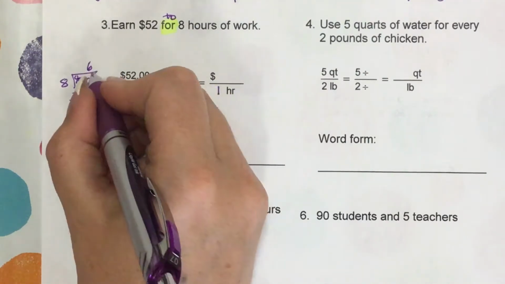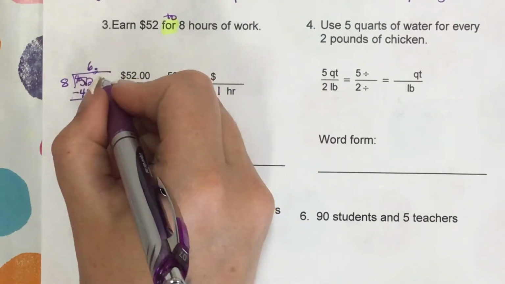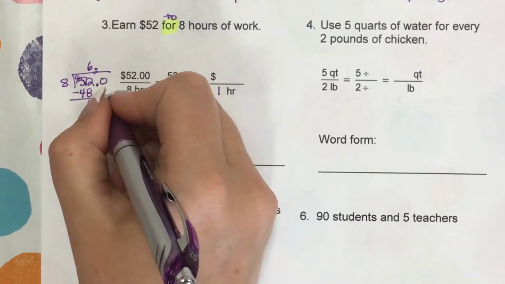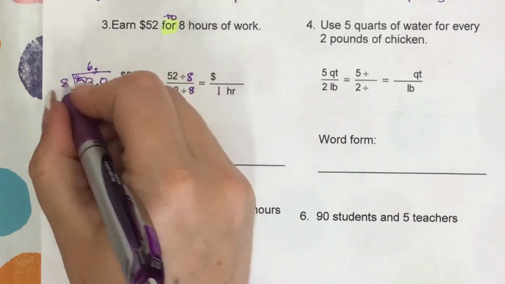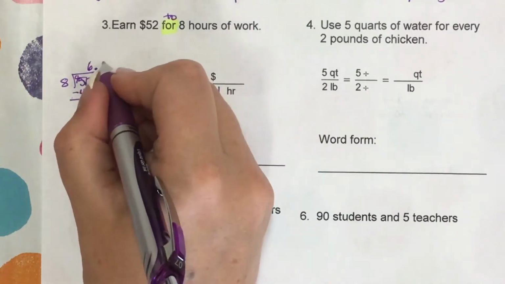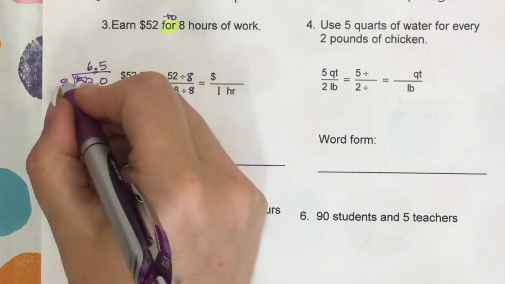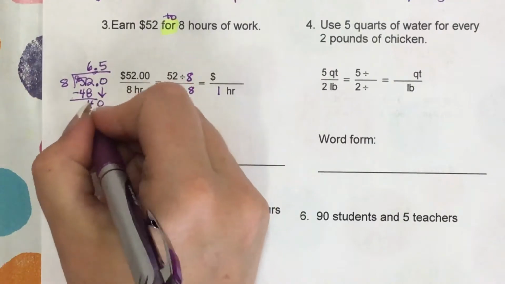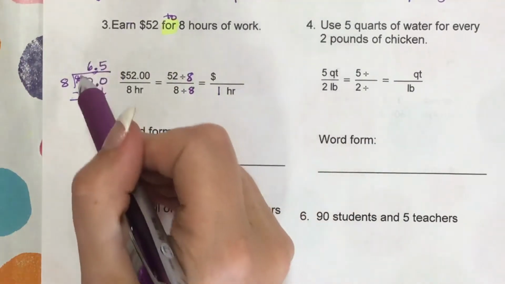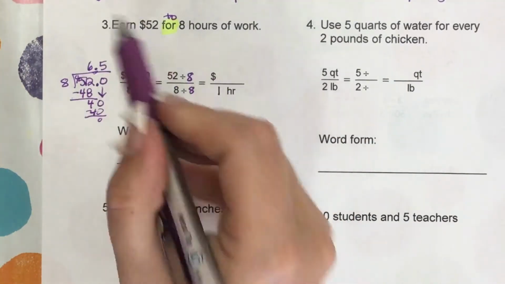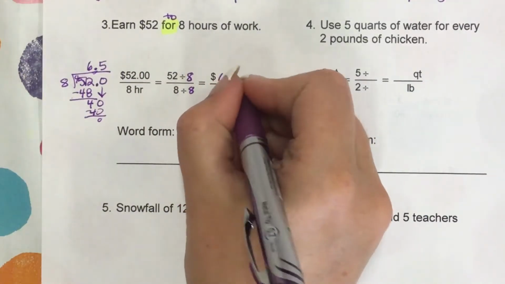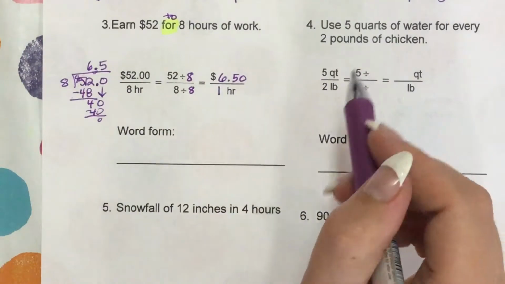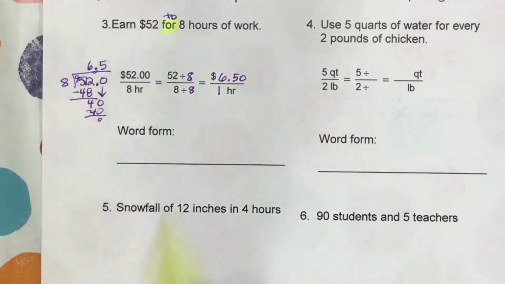And then I'm going to have to add a decimal because I have a remainder. I need to keep going and add a 0 here, which I'm going to drop down. And then 8 goes into 40 5 times. 5 times 8 is 40. There's no remainder. And since I'm talking about money, I know that 6.5 is the same thing as $6.50. So that's the unit rate.